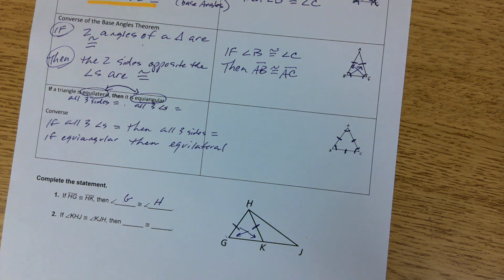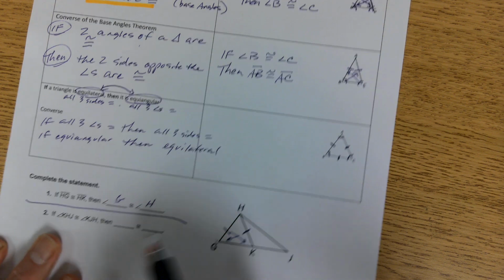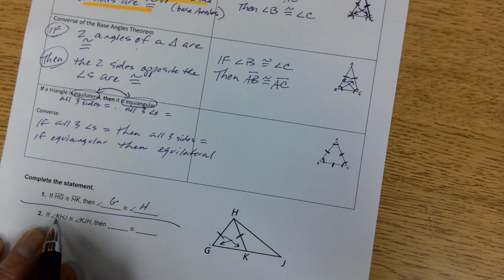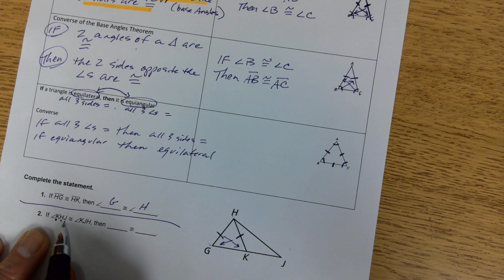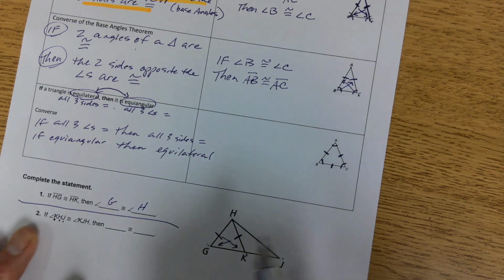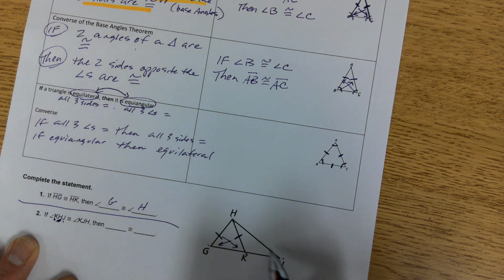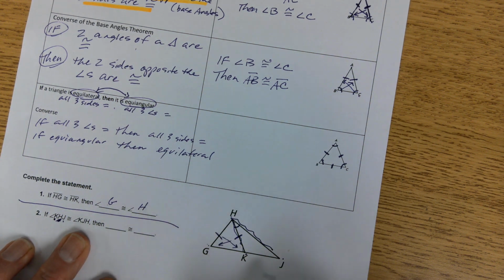Okay? And then we're looking at this one, which is totally different. It's a new one. Different problem, right? We're just starting a new problem. If angle KHJ, you walk it and talk it, K to H to J, the middle letter is always the vertex, K to H to J. So if this angle, KHJ, is congruent to KJH, so we walk this one, and it's this angle.